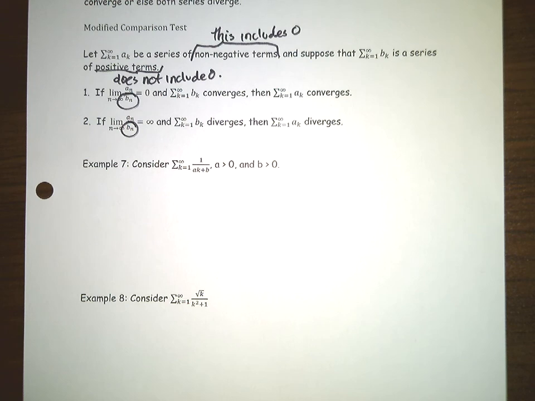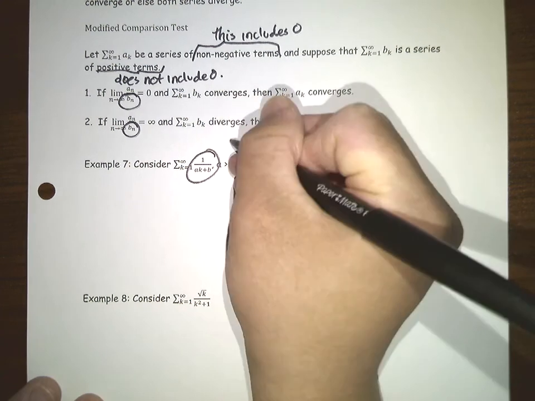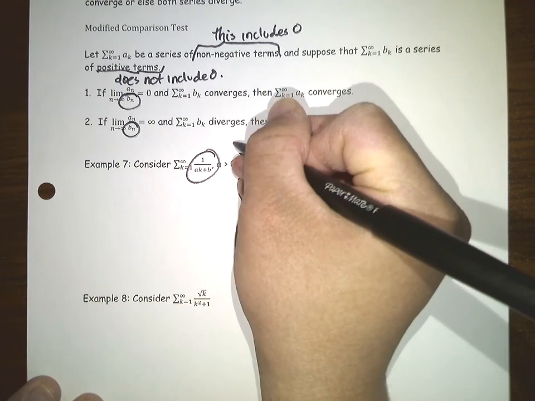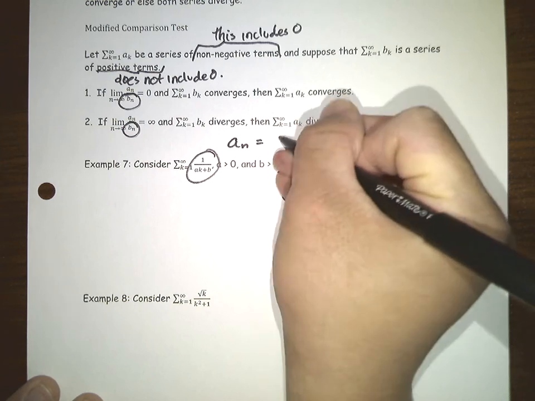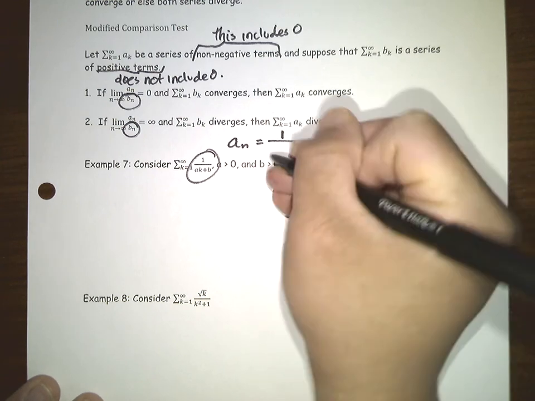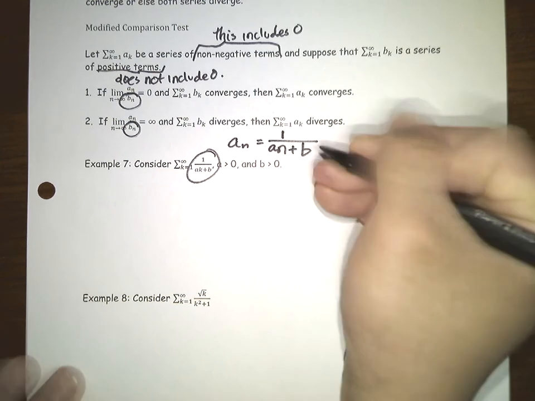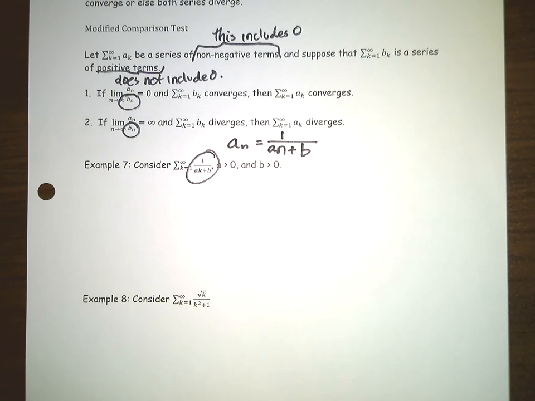So example 7 here. Consider the sum k equals 1 to infinity of 1 over (ak plus b), where a is greater than 0 and b is greater than 0. So I'm going to just call this a_n. All right, so a_n is 1 over (an plus b), so instead of a_k, a_n. And then I need to find a series to compare this to. That's why it's called a comparison test.